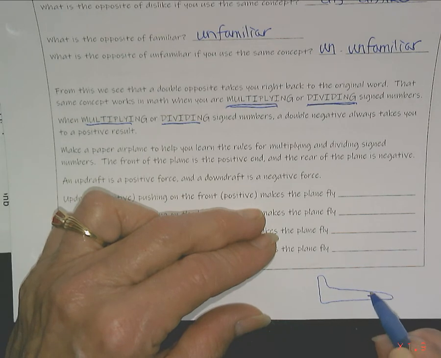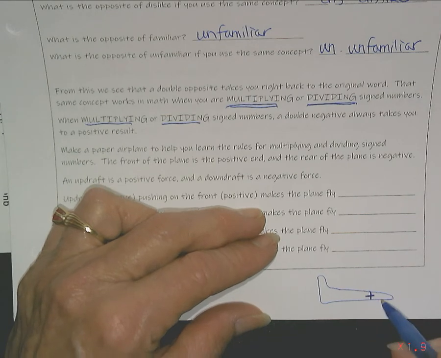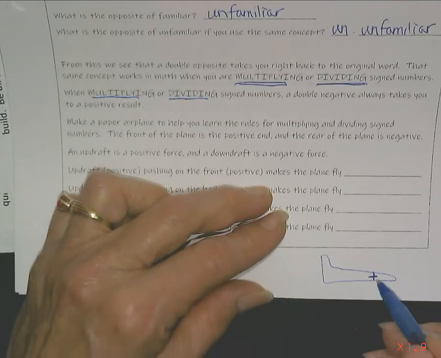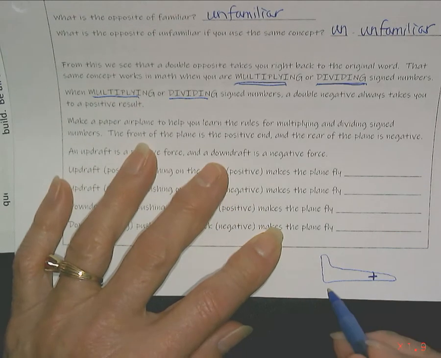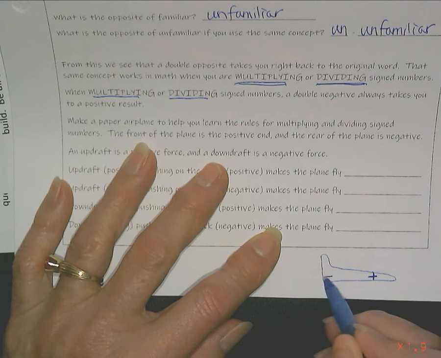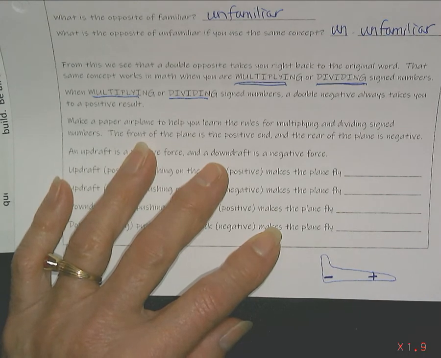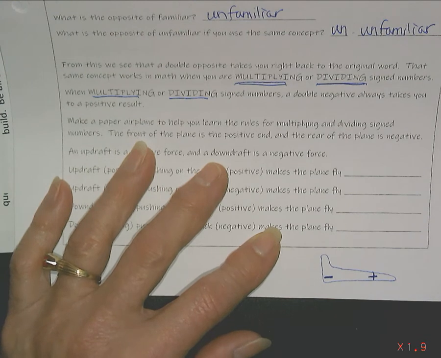On the front of the plane, put your plus sign, because that's the positive end of the plane. At the rear of the plane, put a big negative sign. That's the back end or the negative end of the plane.